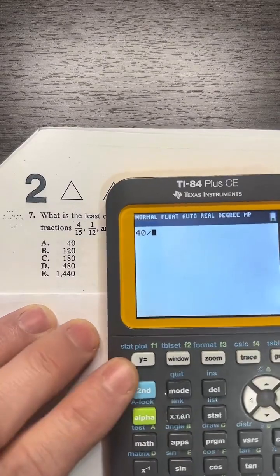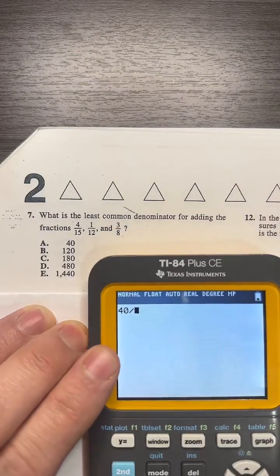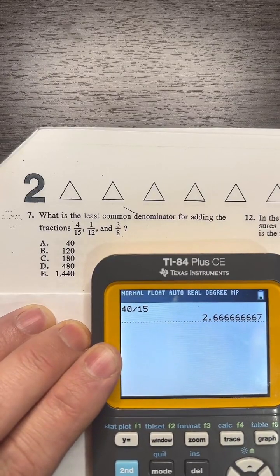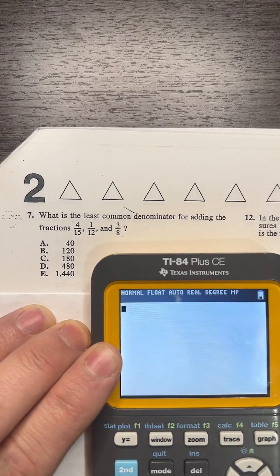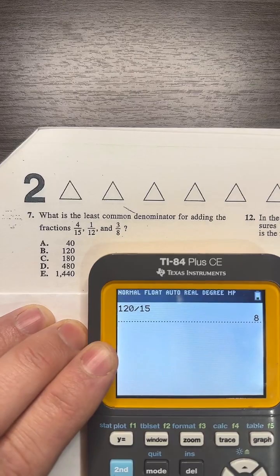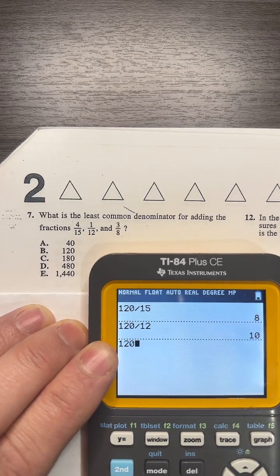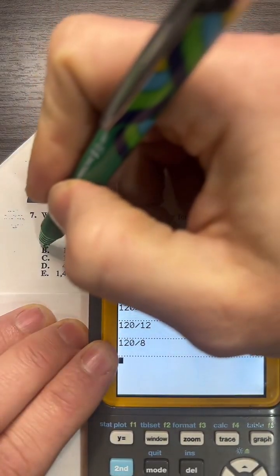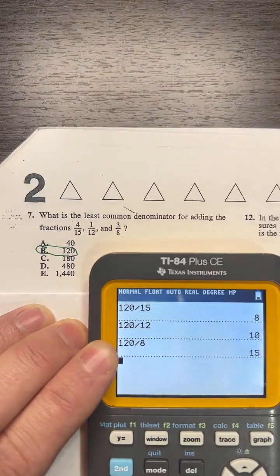I'm going to divide that by 15 on my calculator. Does that, nope, it does not evenly go into. So what I'm going to do is take 120 and divide that by 15. Is that good? Yep, that's solid. I'm going to take 120 divided by 12. If it's a whole number for all of them, then it is golden. So my answer is finding common denominators.